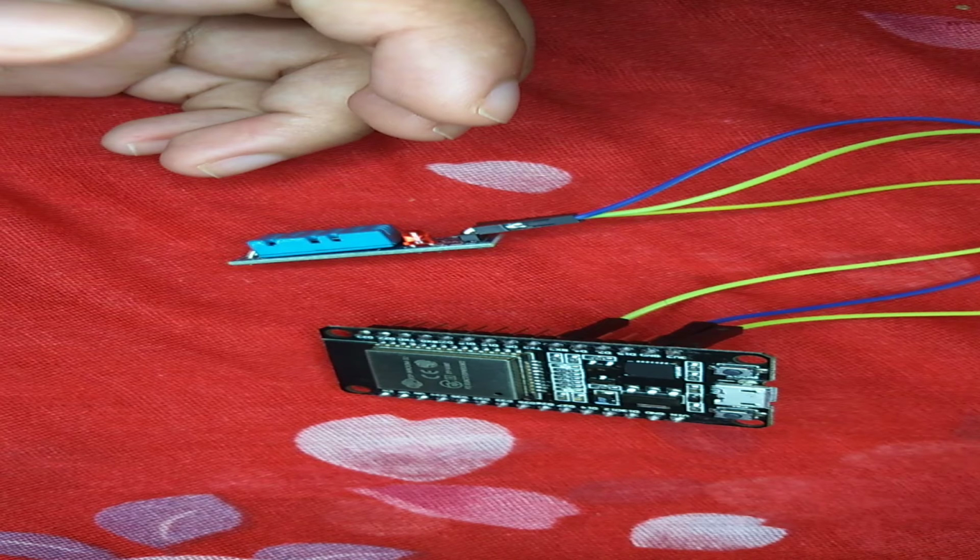Then the basic things you need to check here: is your board correct? Is your port correct or not? Then you can upload your program. Bear in mind that this activity is quite long because the IDE needs to compile and upload the program.